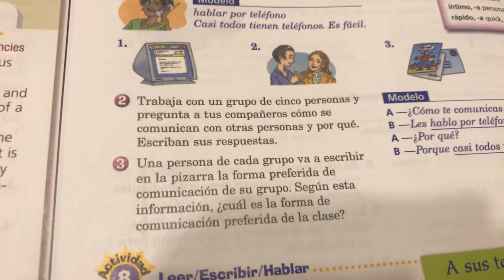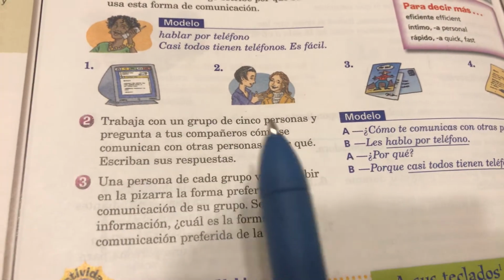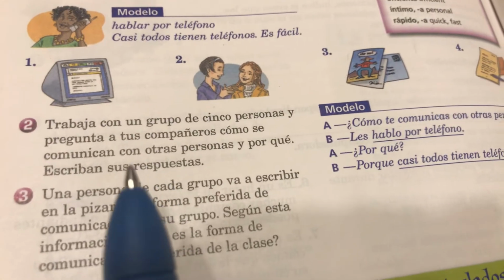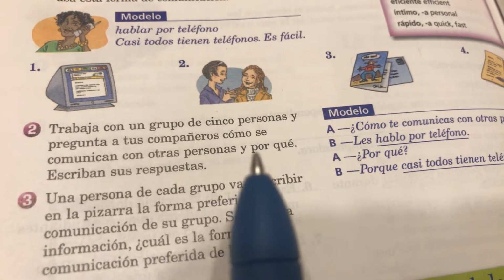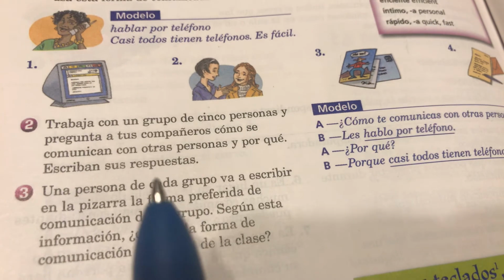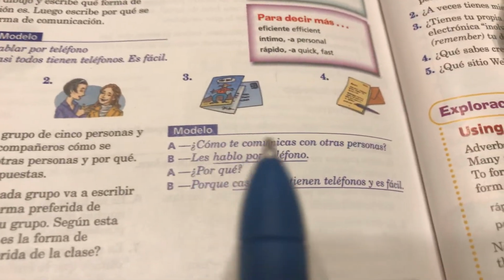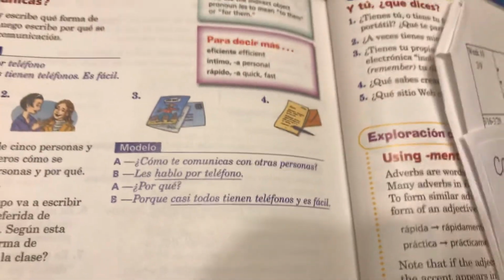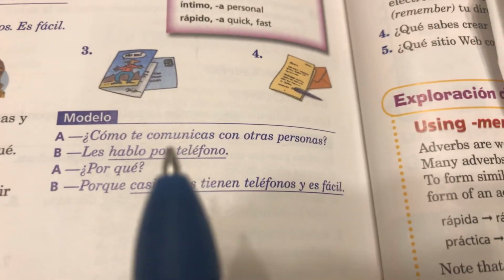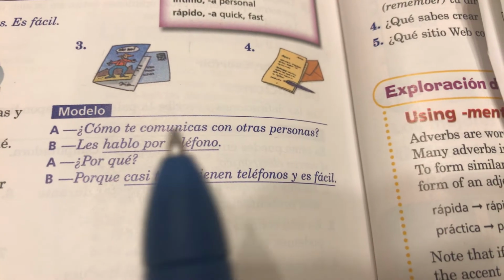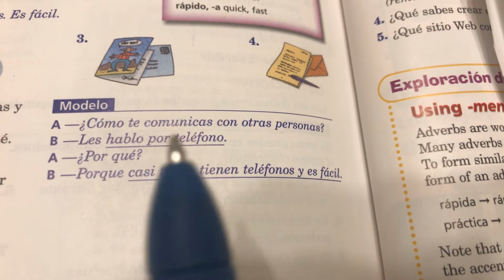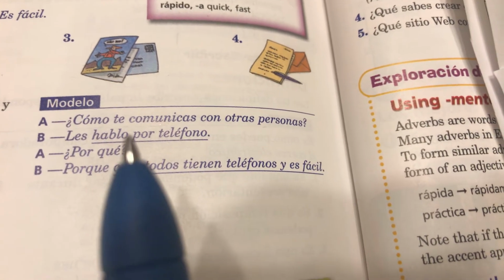Okay, now for part 2, it says to work with a group of 5 people and ask your classmates how they communicate with other people and why. Write down your answers. So why don't we just do this, since of course we're not in the classroom. So it's asking, ¿Cómo te comunicas con otras personas? How do you communicate with other people? Then they answer, les hablo por teléfono. I talk on the phone to them.